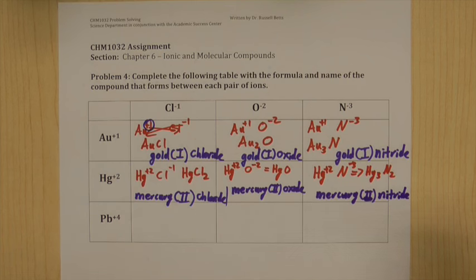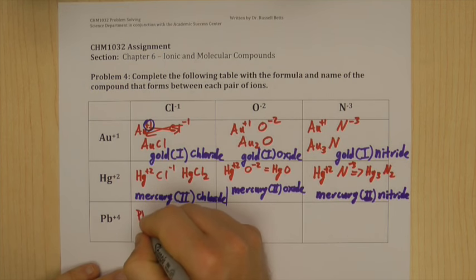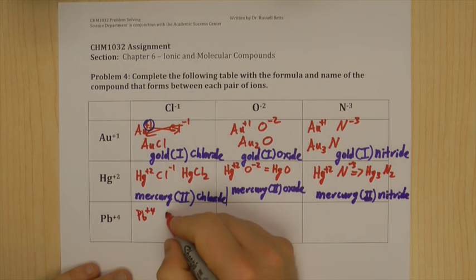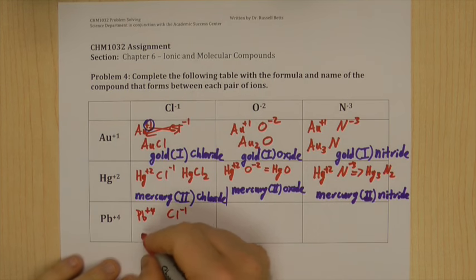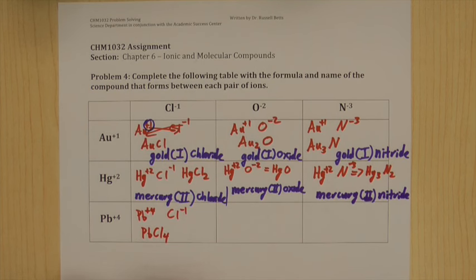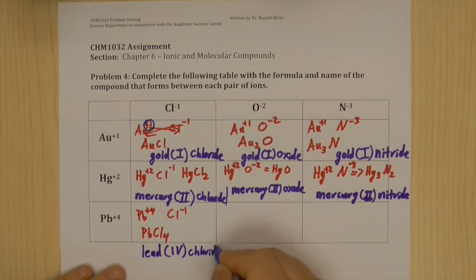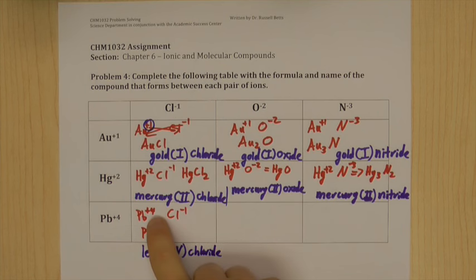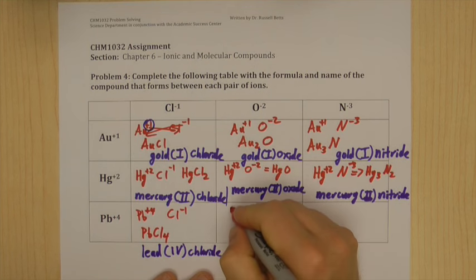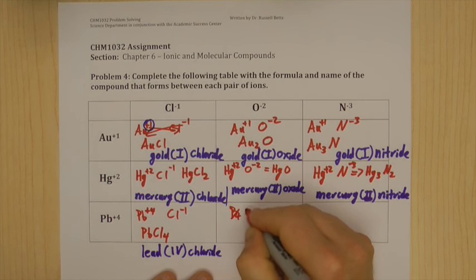All right, last column. Pb plus 4 Cl minus 1. So this will be PbCl4, or let's write the name, lead, Roman numeral 4 chloride. All right, so that's lead 4 chloride. The charge on the metal.